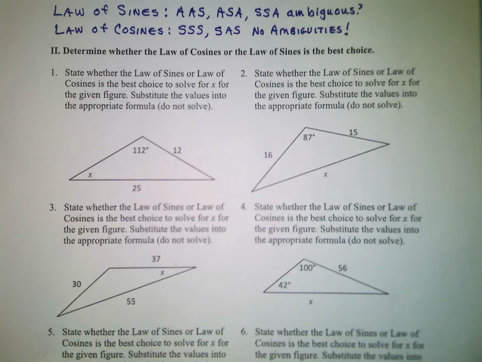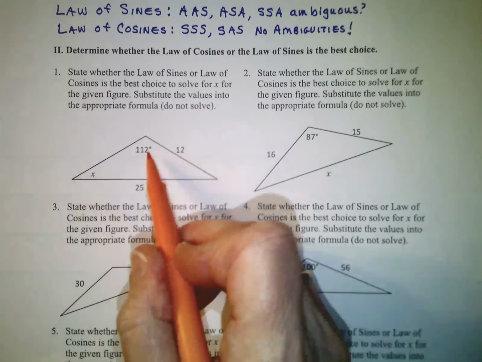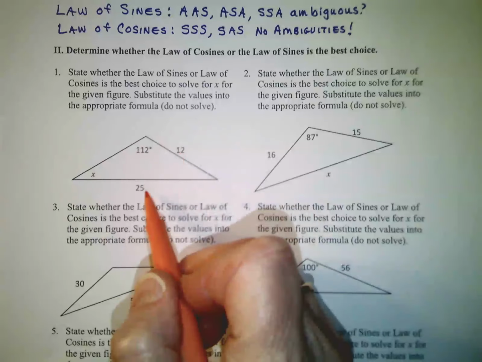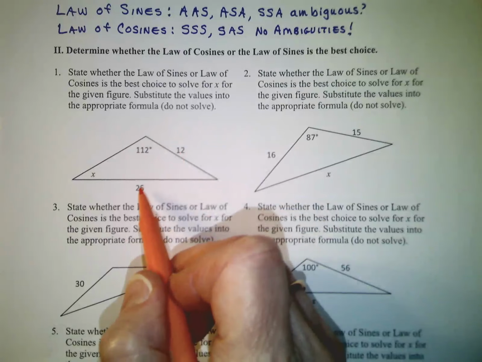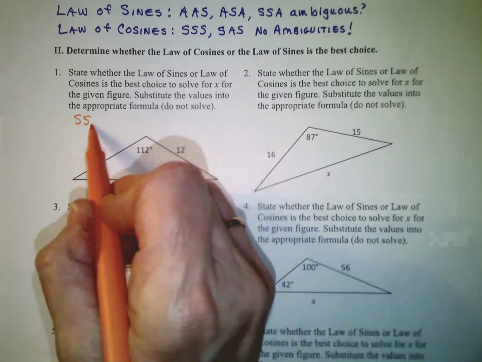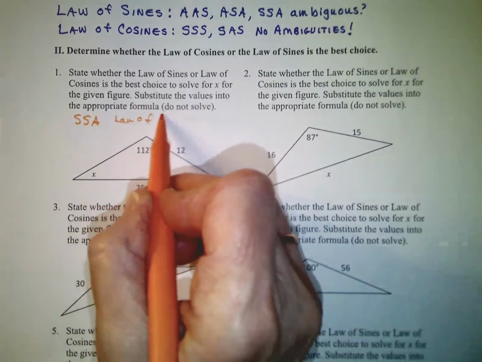So for number 1 here, if we look at it, we have got side-side angle, or we could say angle side-side. Either way, whether it's angle side-side or side-side angle, that's going to be the law of sines.